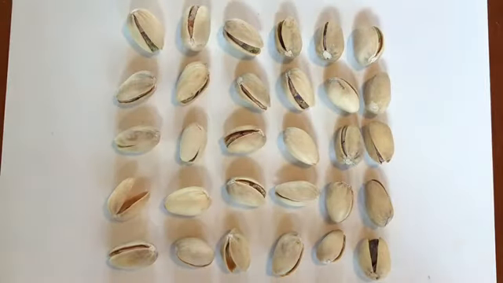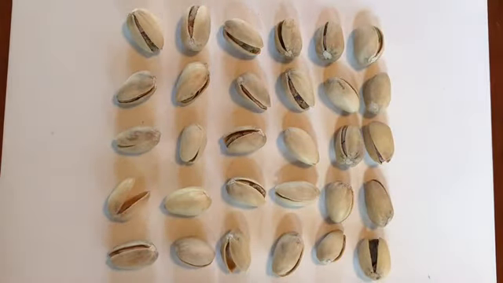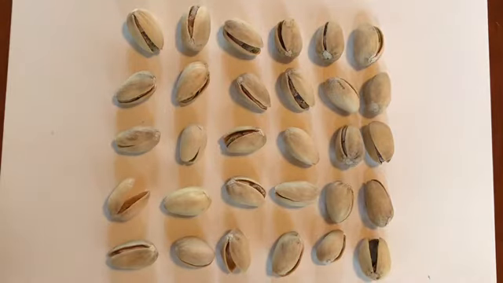Okay, I have 30 pistachios here. I keep using 30. I don't know why. Maybe it's a clue. Okay, so let's practice. I'm going to use the red marker to break this group in half. First, take a little visual or think in your head there's 30 pistachios. How many pistachios would be half?